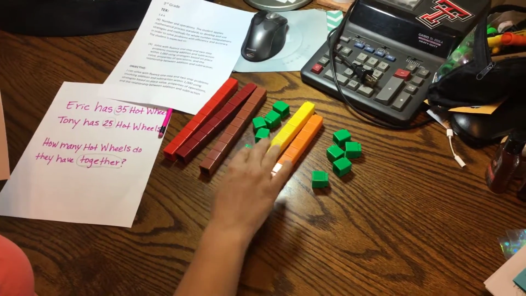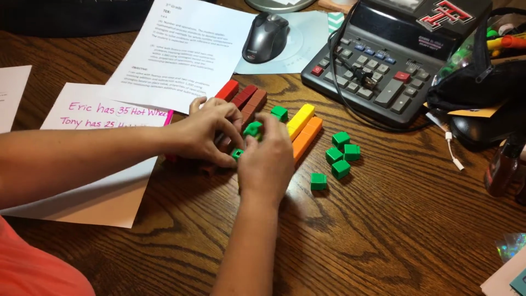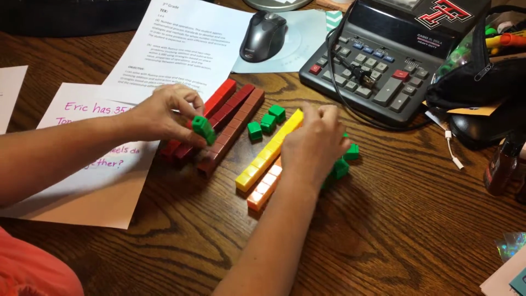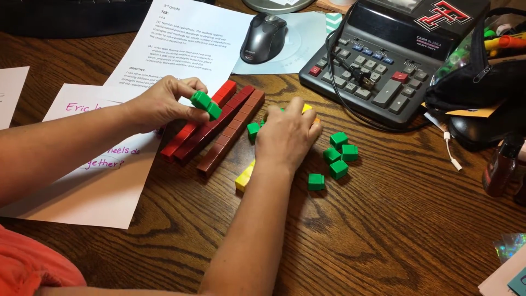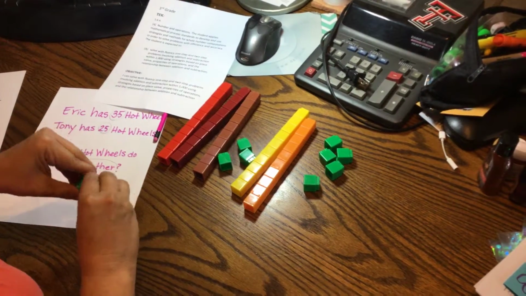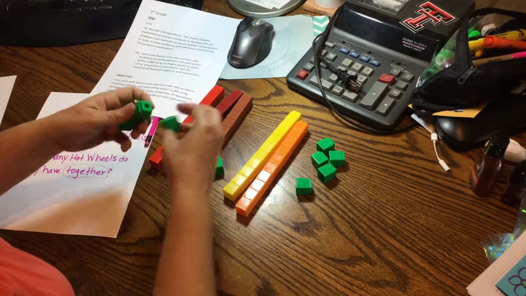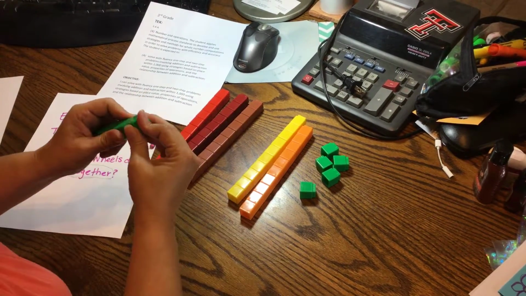What we're going to do first, if you notice, we have these single units, and we've got 1, 2, 3, 4, 5, and here we have 5. So we're going to put them all together because 5 and 5 is 10, which makes a long.